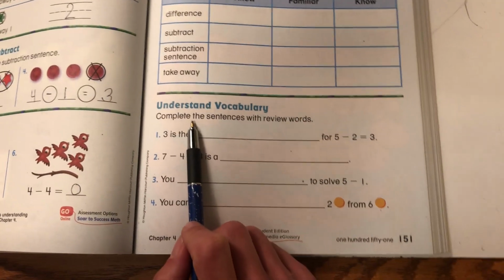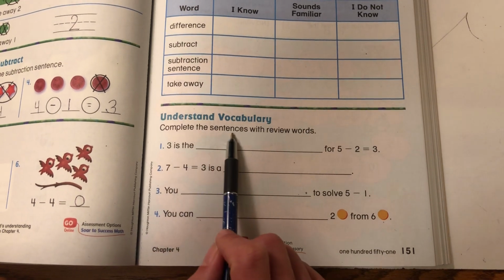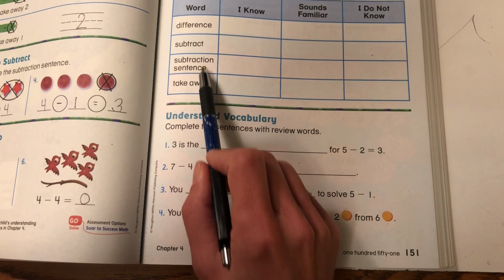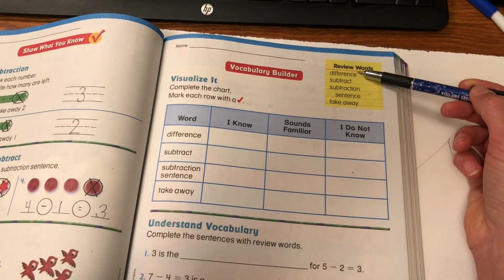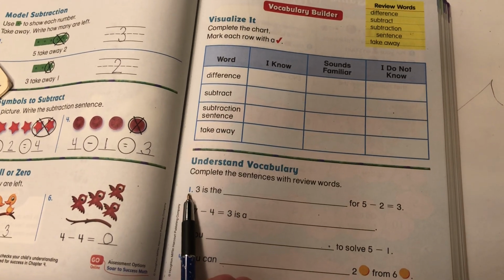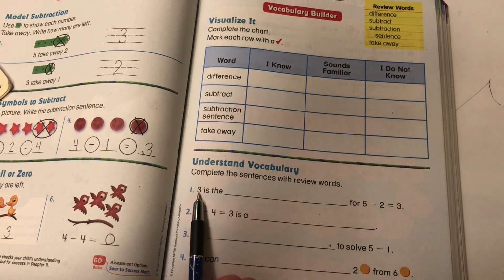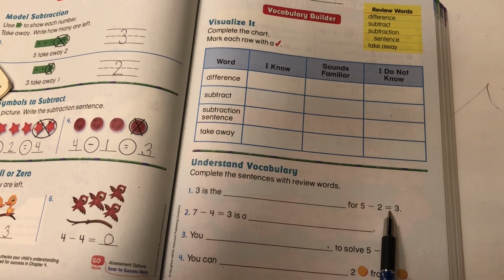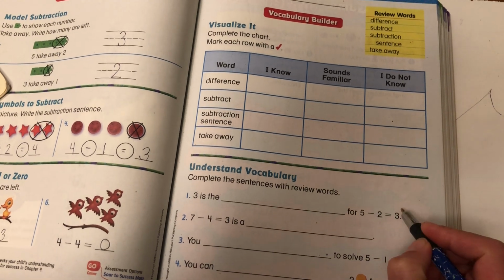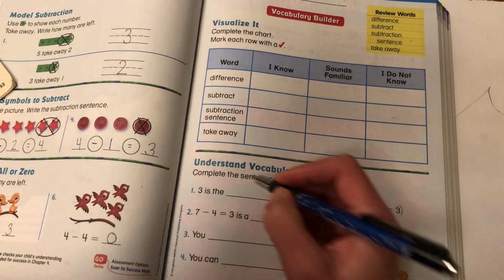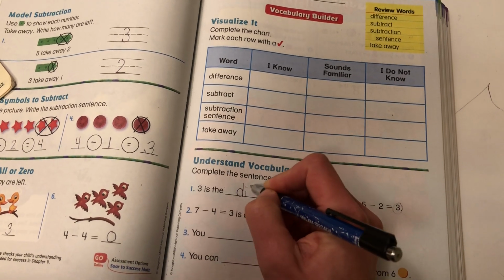Understand vocabulary. Complete the sentences with review words. So we're going to be using one of these here. Also, you can find those words up here to complete the following sentences. Number 1, read it with me, please. 3 is the blank for 5 minus 2 equals 3. 3 is the what? Difference. Yes, that's right, difference on the line.